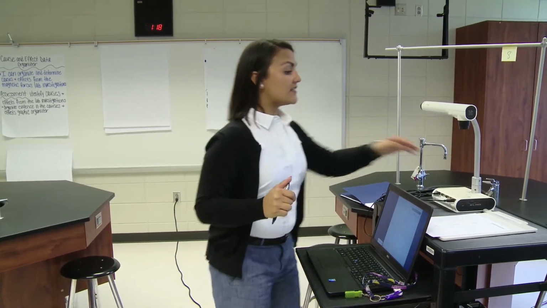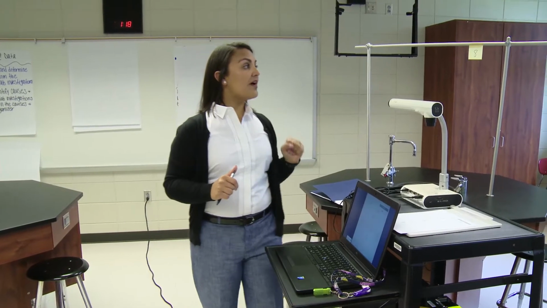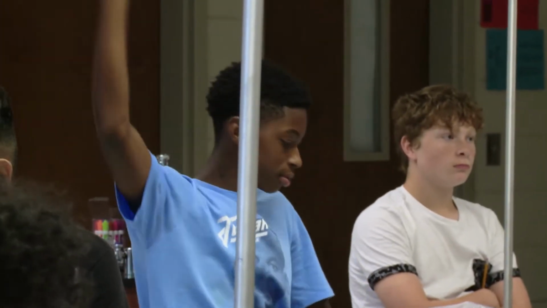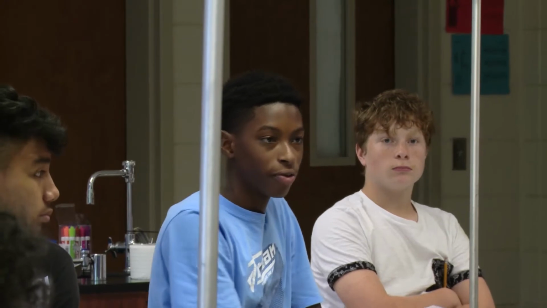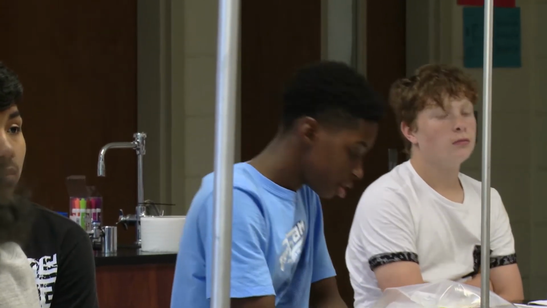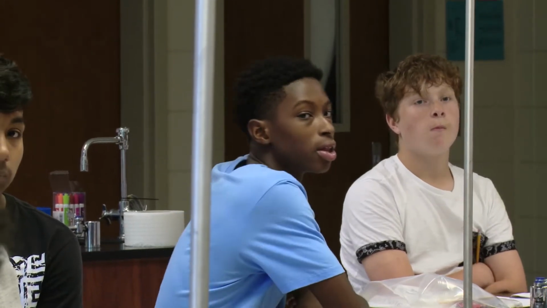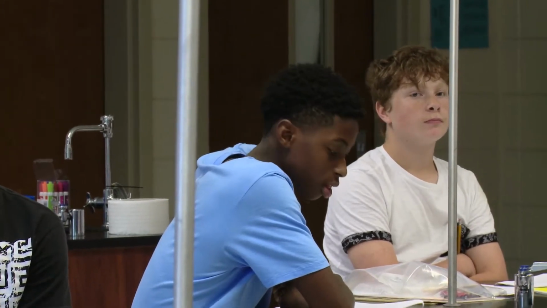So, causes and effects. Who can give me one effect from their graphic organizer? Go ahead, Marlon. Cause and effect was just effect. Because they were alike, this made them come together. Okay, so because what was alike?